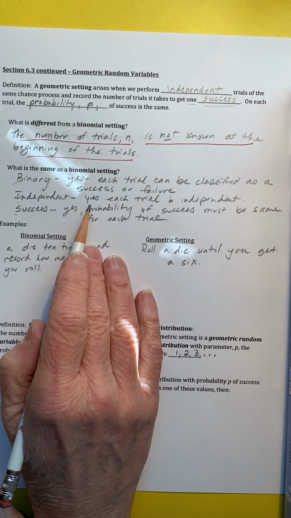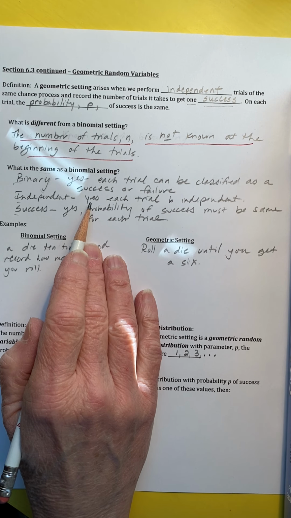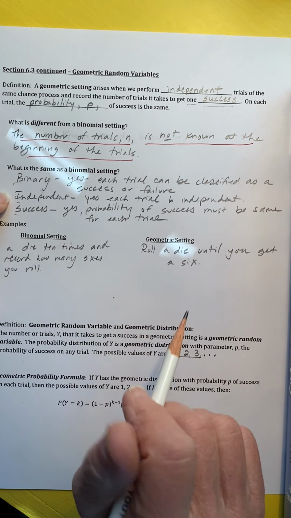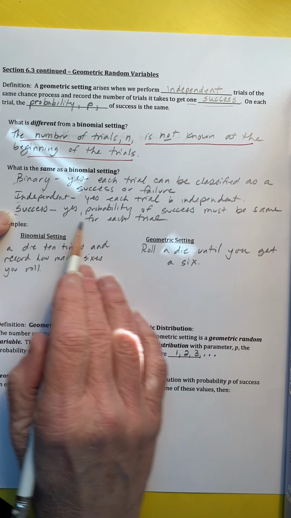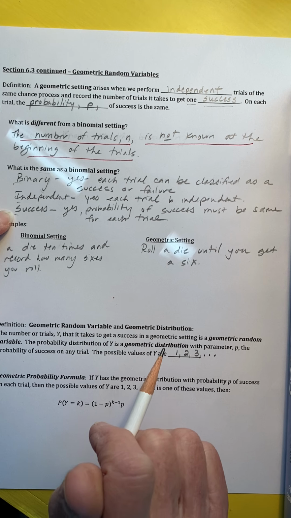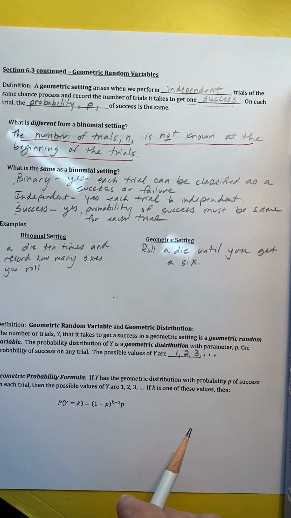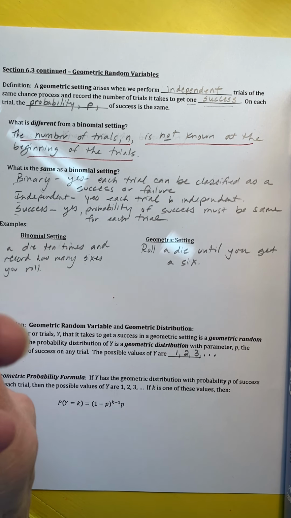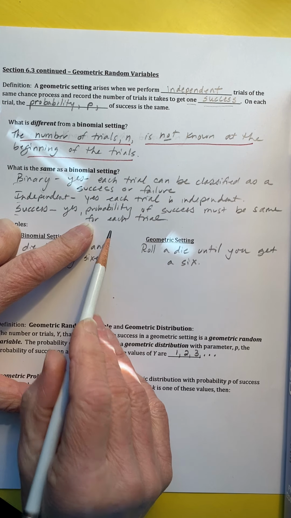Independent means each trial is independent of the previous ones. In other words, whatever happened on the previous trial has no effect on the next trial. And success: the probability of success must be the same for each trial. That's what we talked about. You can't have an evolving situation. Like the football example we did earlier in the section, someone who kicks field goals.